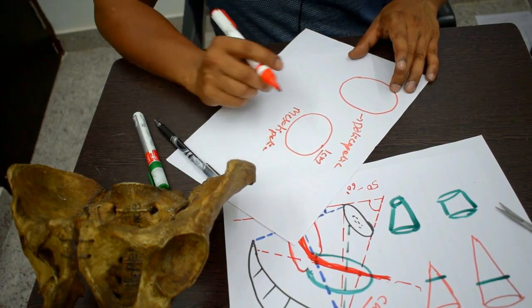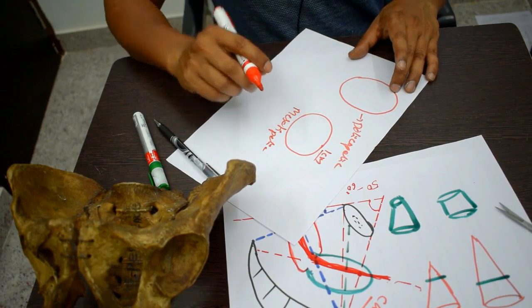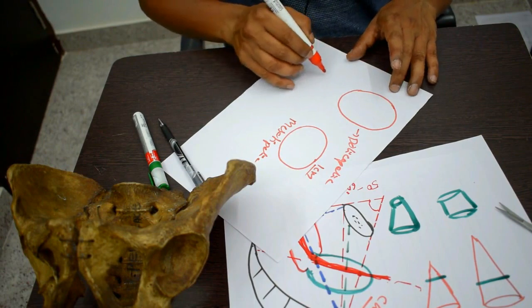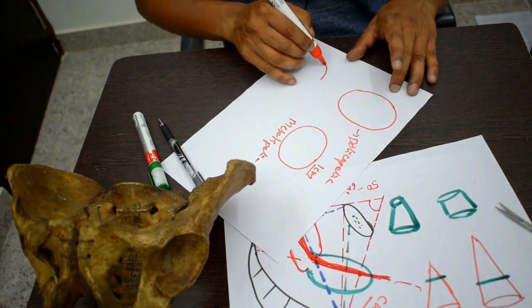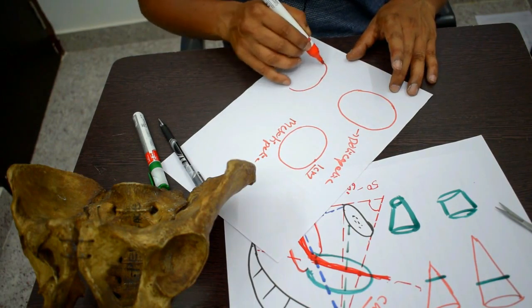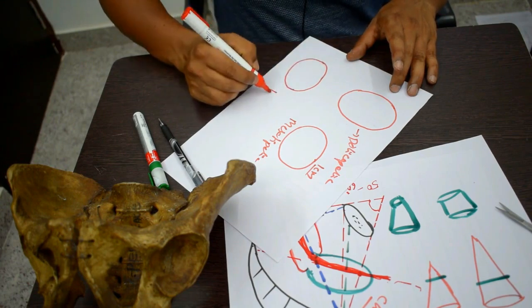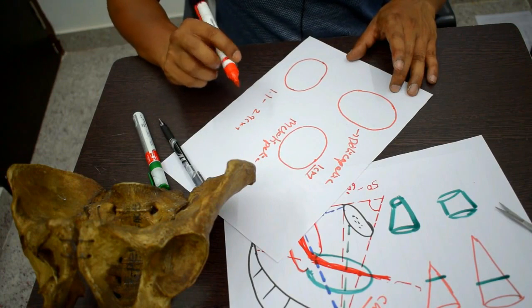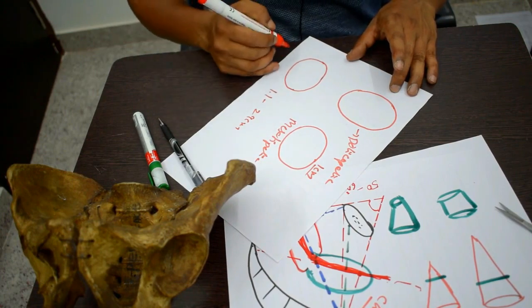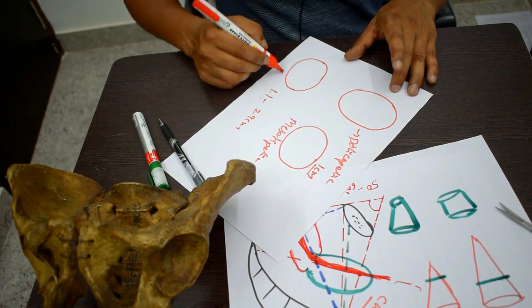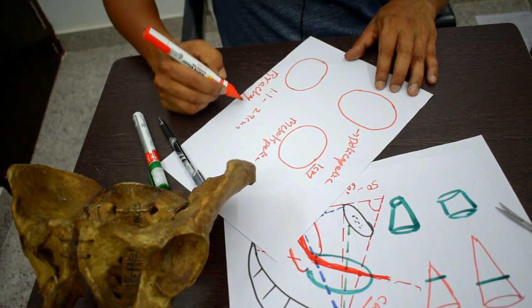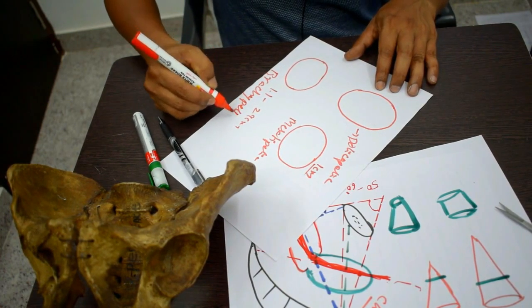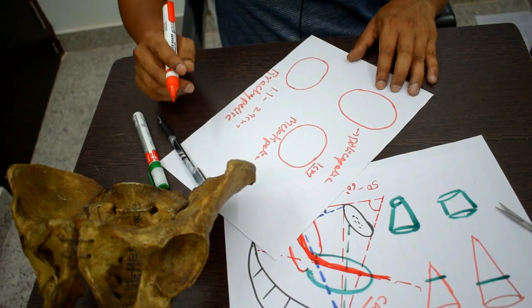Mesatipelvic, right? Then another type is where the transverse diameter is more than the anteroposterior diameter, but how much? 1.1 to 2.9 centimeters, right? This type of pelvis we call brachypelvic, right?